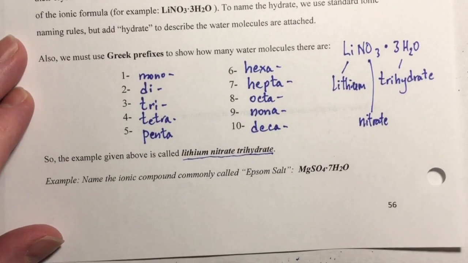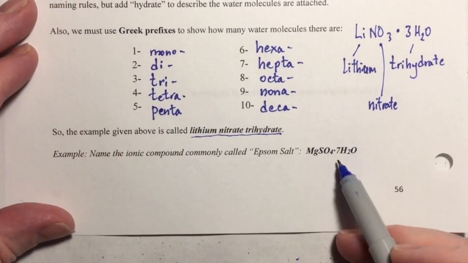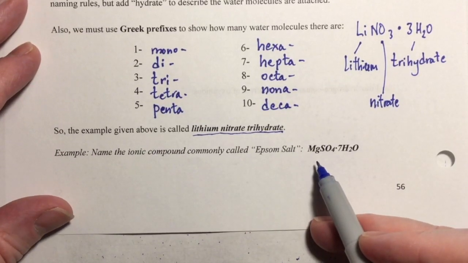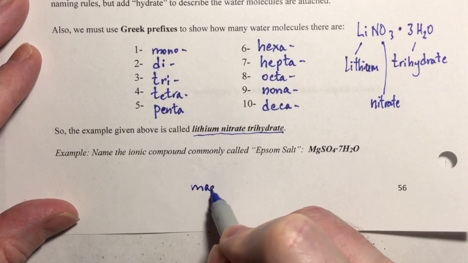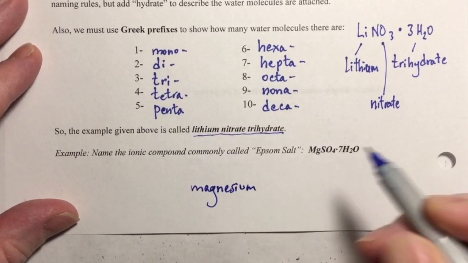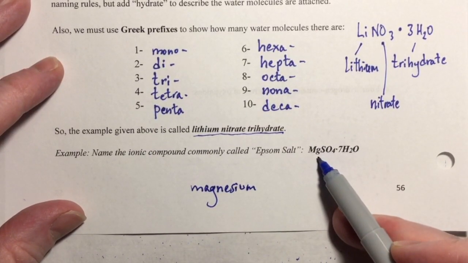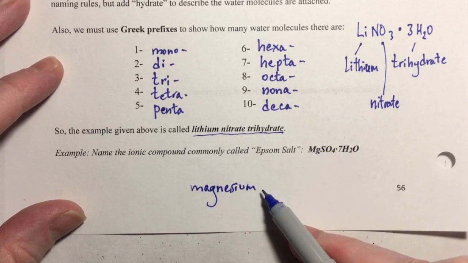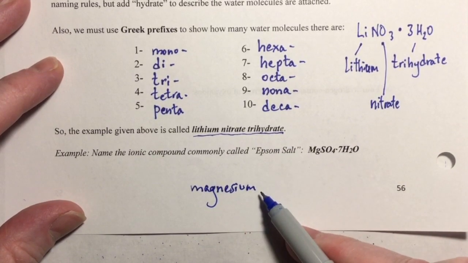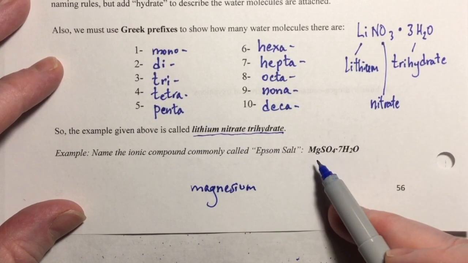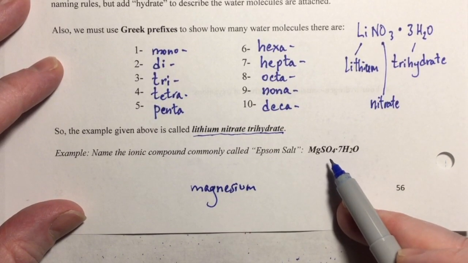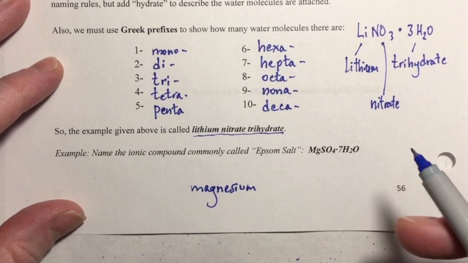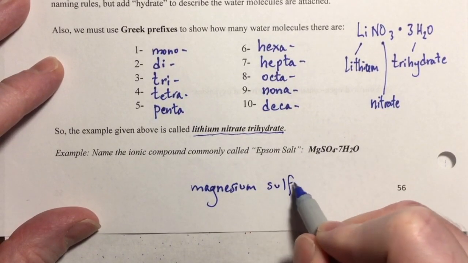Okay, coming back to this, we have MgSO4·7H2O. So it's an ionic compound. We're going to follow the three rules. Name the cation. This is magnesium. Do I need to use a Roman numeral here? No. It would be incorrect to use a Roman numeral for magnesium because the magnesium cation is fixed charge. It's always a +2 charge, so I do not use the Roman numeral for its name. Name the anion is the second rule. And SO4 with a 2- charge on it is sulfate.